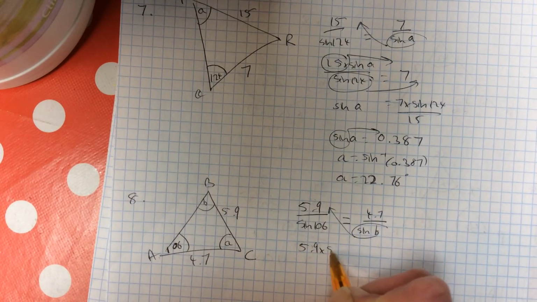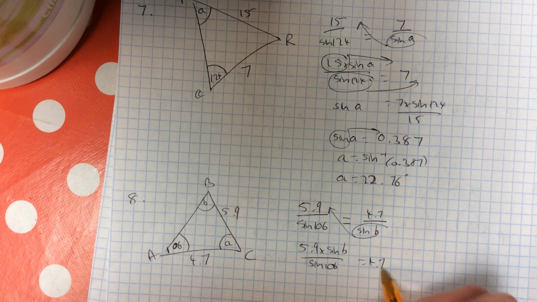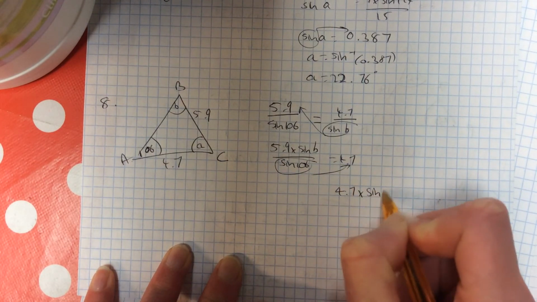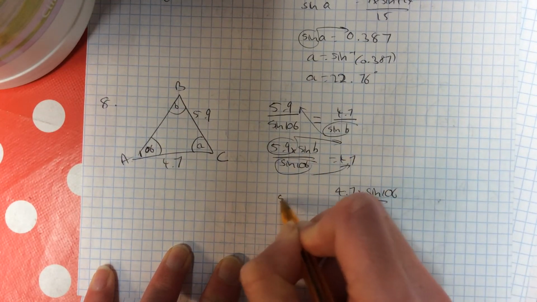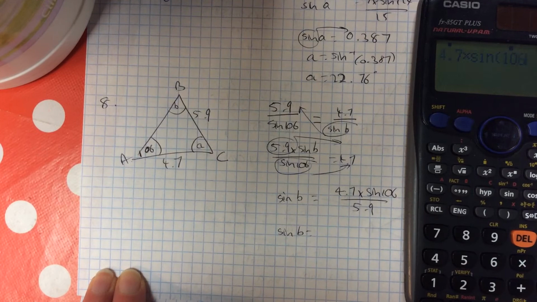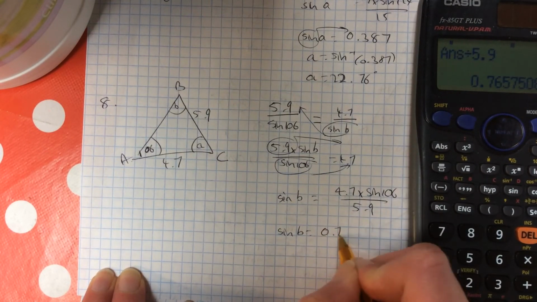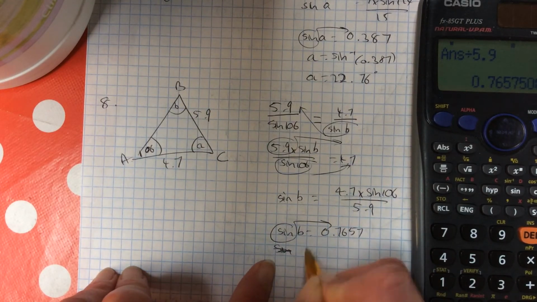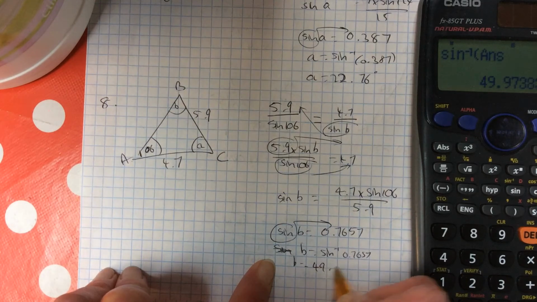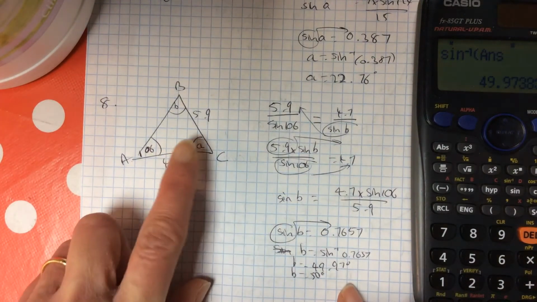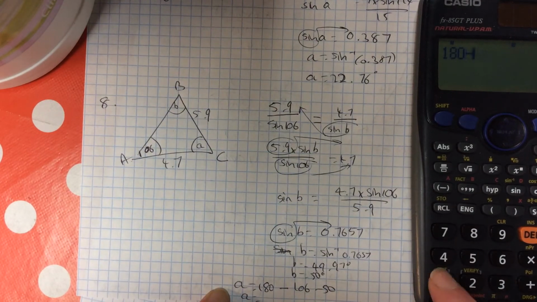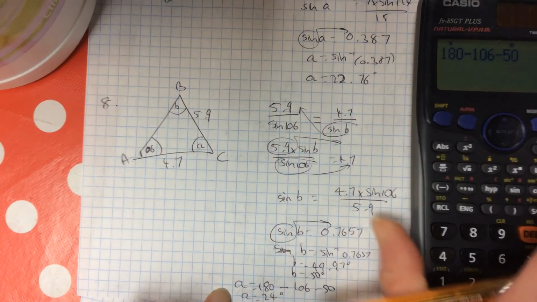So do your normal rigmarole. Sine B over sine 106 equals 4.7 over 5.9. They want the B on its own, so that comes across to be multiplication: 4.7 times sine 106, and this one goes over to be a division by 5.9. So sine B is 4.7 times sine 106, divided by 5.9, which gives you 0.7657. Bring your sine across and do inverse sine, shift sine answer, to give you 49.97 or 50 degrees. But I don't want that angle, I want the angle A. So A is 180 minus 106 minus 50, to give me 24 degrees.